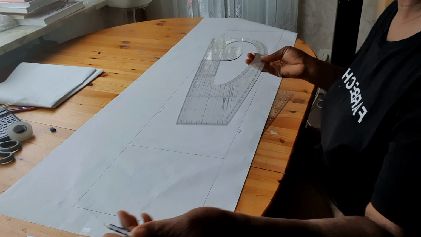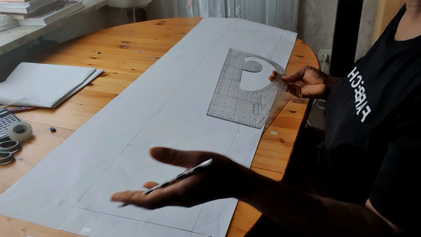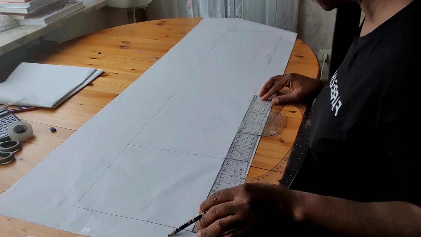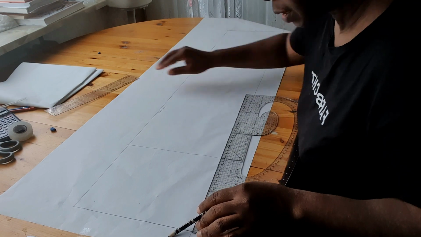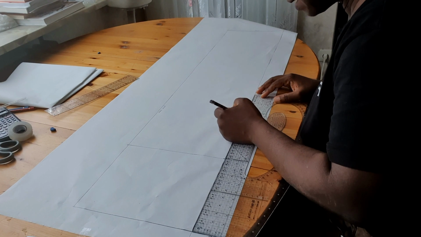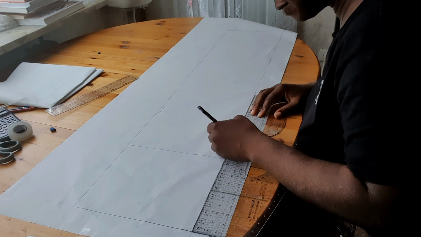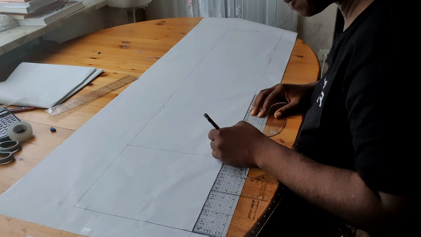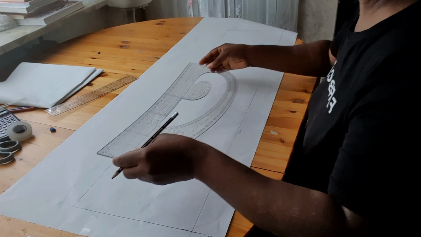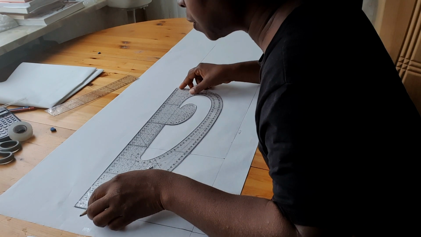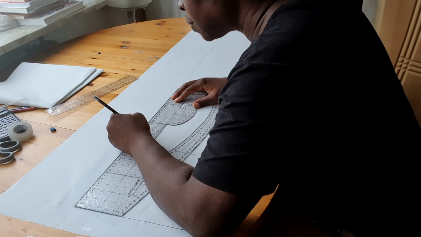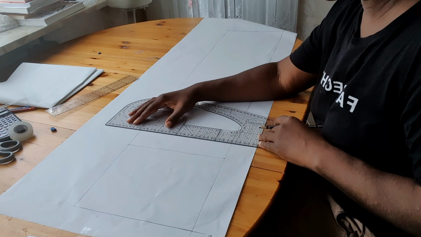Then I construct the crotch depth, which is 26 centimeters. So I measure from the waist down to get my 26 centimeters. So here is the 26 centimeter. Here is the 26 centimeter. While this other side is from the waist downwards 26 centimeter also. So I have to rule across again.